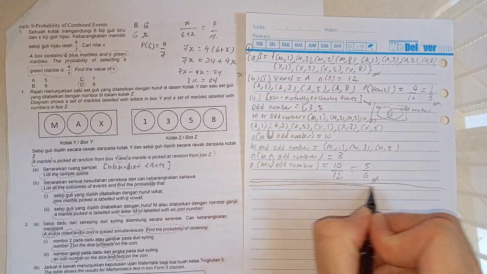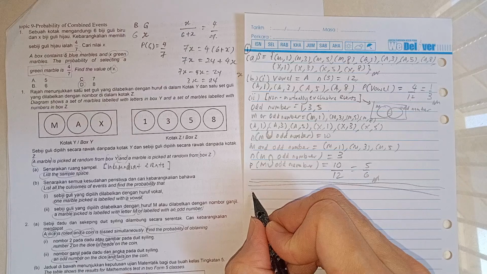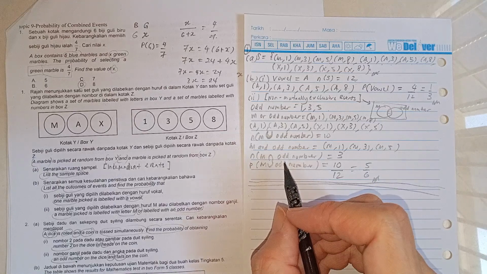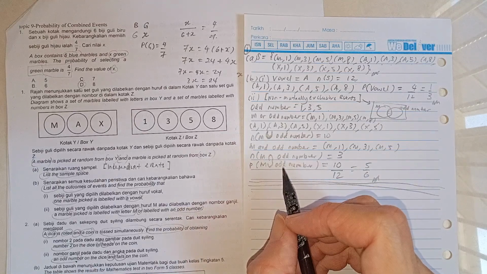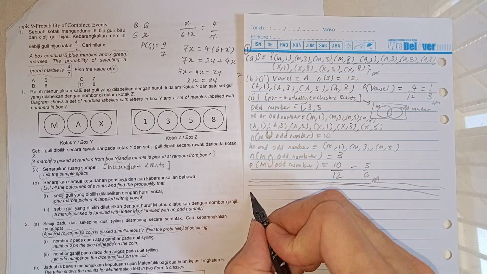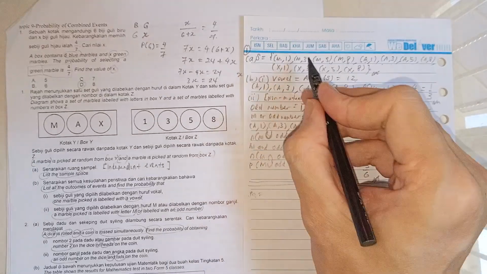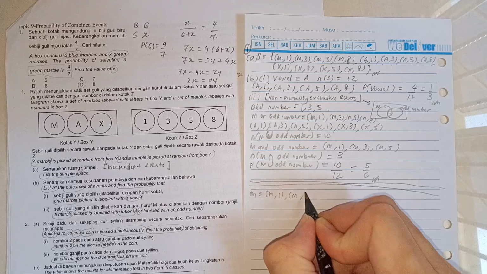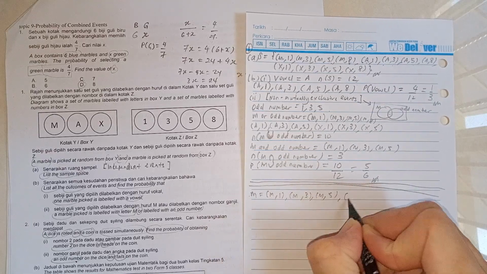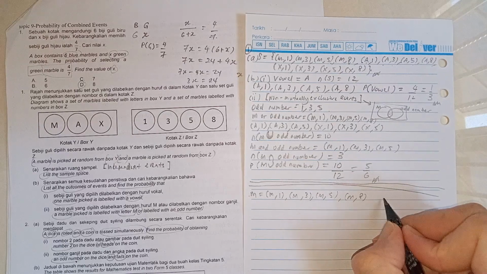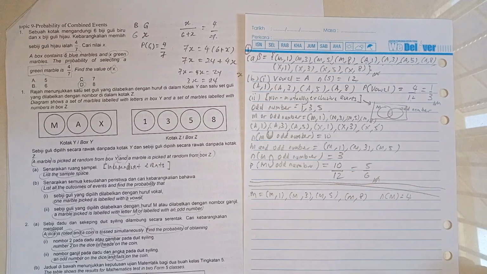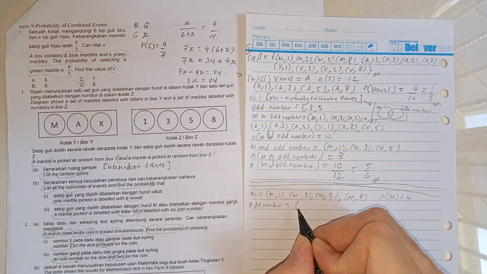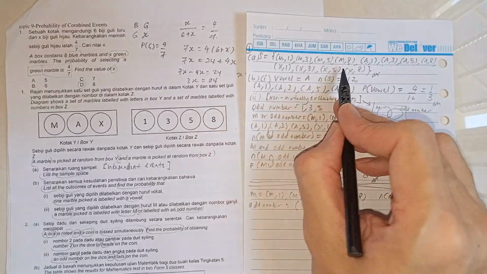This is the other method. For M, you need to list out the total which got M: M1, M3, M5, M8. Total got 4. Then odd numbers, so list out all the odd numbers: 1, 3, 5 for each letter.